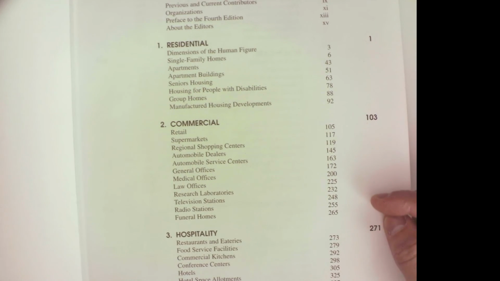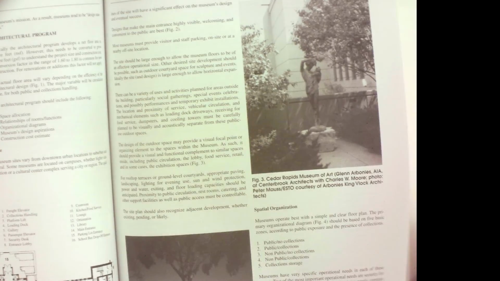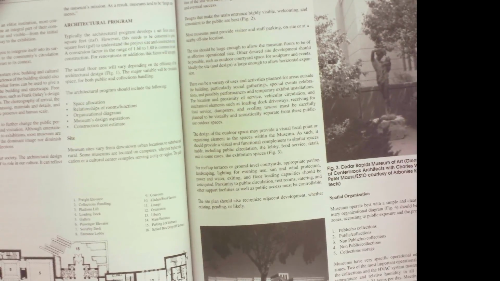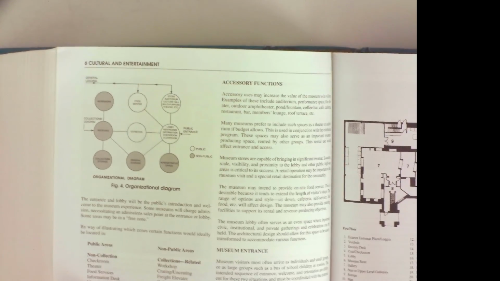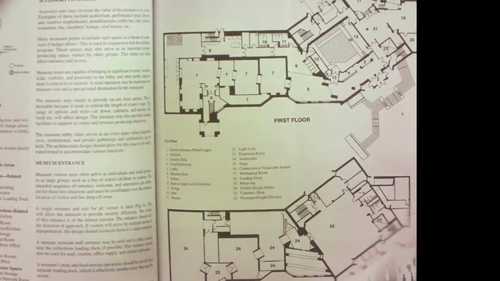So you can see it's going to cover everything from residential, commercial, hospitality, educational, healthcare, cultural and entertainment, governmental and public, religious buildings, transportation. So let's go and take just a real quick look at one of these. Let's take a look at museums, 677, 675. Here's the cultural and entertainment. All right, so you almost have like case studies here, as well as some different ways you would organize the functioning of some of these spaces.